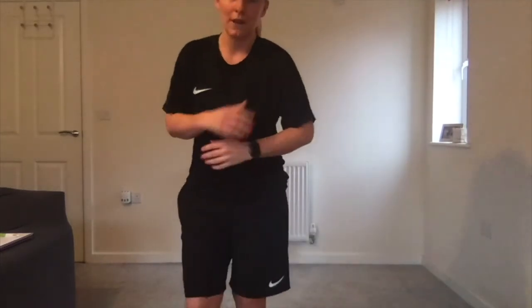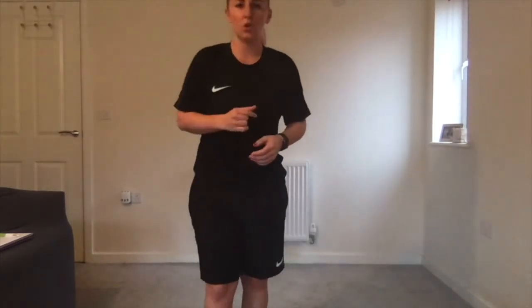So, all that's left for us to do is a bit of a cool down. Otherwise, we're going to ache tomorrow really bad with some DOMS, delayed onset muscular soreness. You know when your legs ache mad the next day? That's because there's a build-up of lactic acid in our body, and that's not very nice.